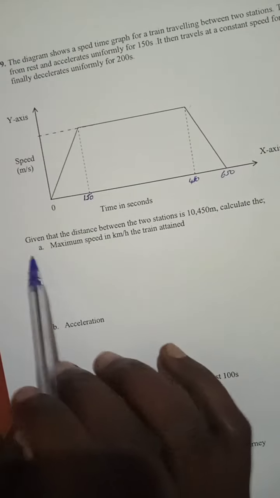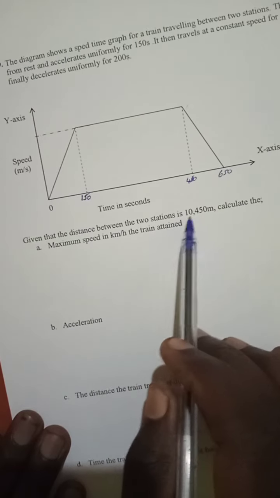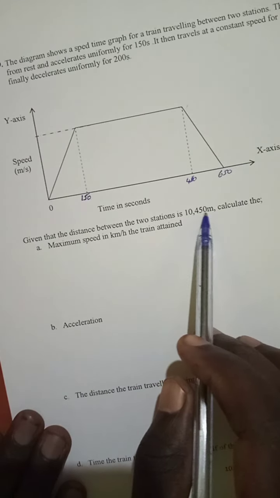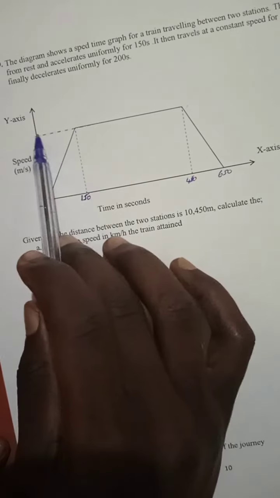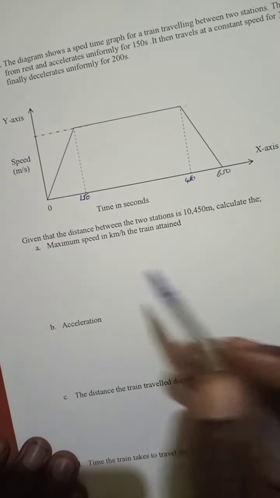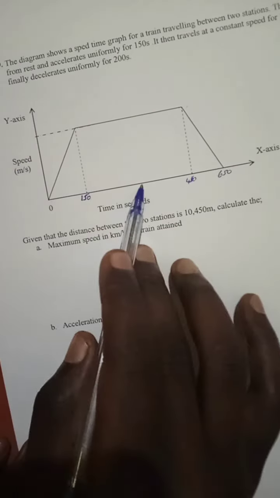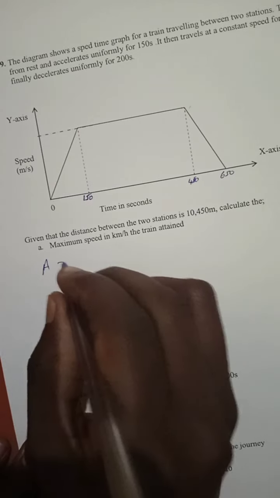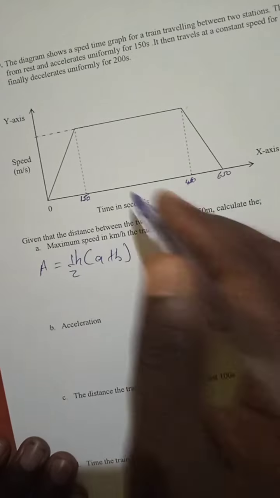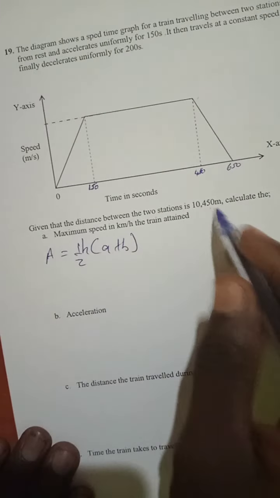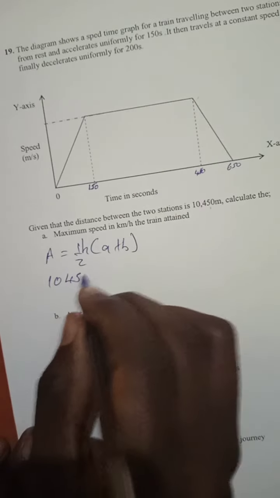So the first question: given that the distance between the two stations is 10,450 meters, calculate the maximum speed in kilometers per hour the train attained. Remember, maximum speed is the highest speed here. We need to know that the area under the curve for a velocity-time or speed-time graph is the distance. That area is given by half h times (a plus b), because it's a trapezium, and it equals the total distance, which is 10,450 meters.